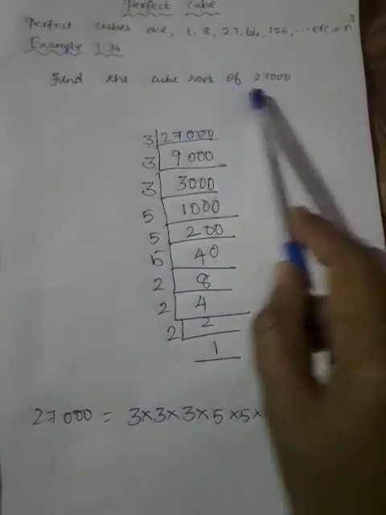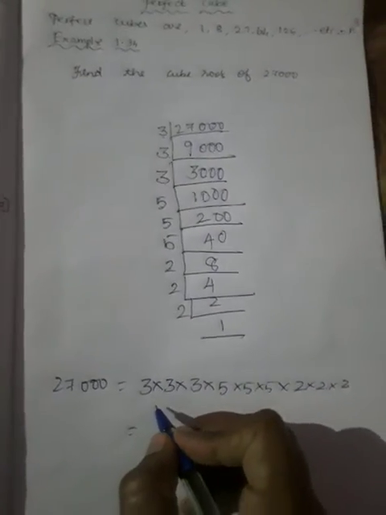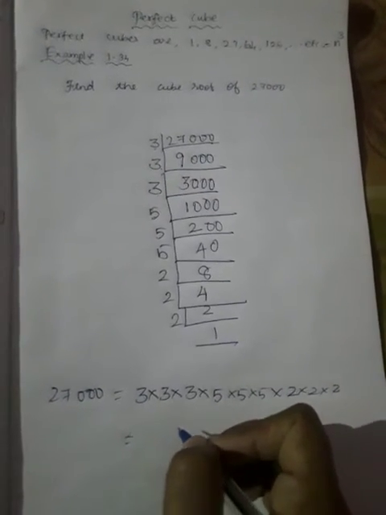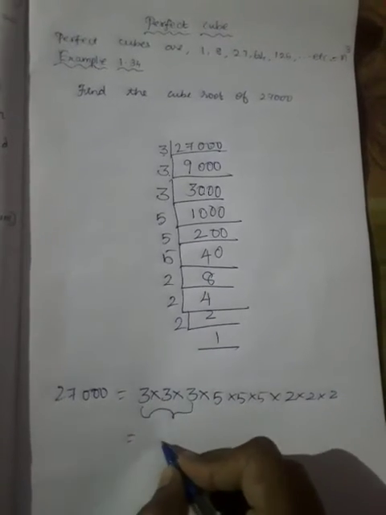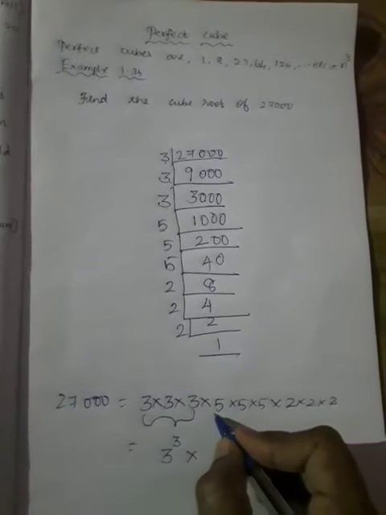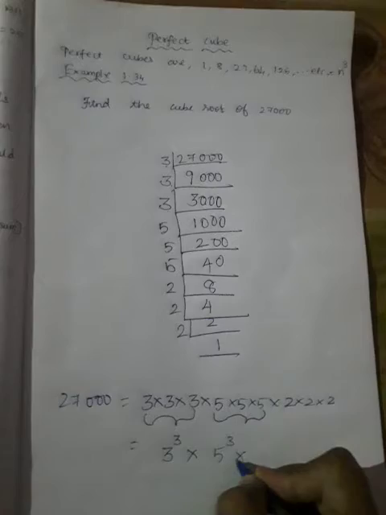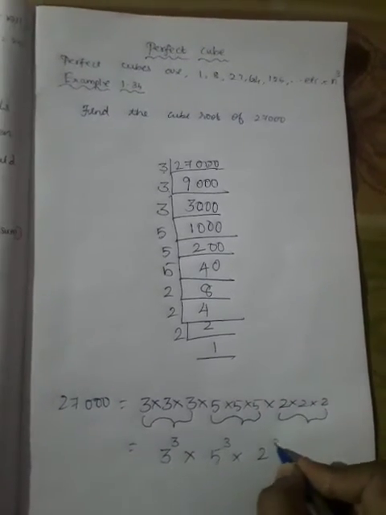Very easy, no? But here we should find the cube root. So for the cube root, you want to take three numbers as a set, because the general form of a cube is n cube. So these three numbers are in one set. 3 into 3 into 3 can be written as 3 cube. 5 into 5 into 5 can be written as 5 cube. 2 into 2 into 2 can be written as 2 cube.